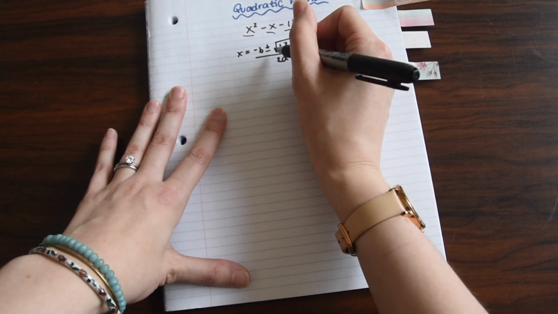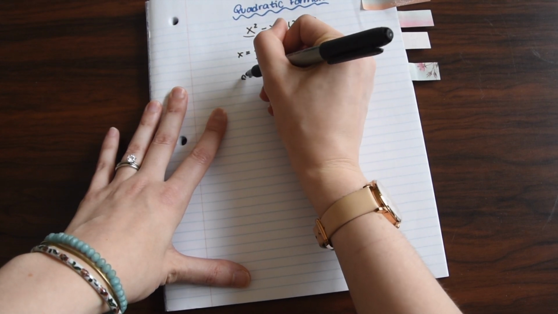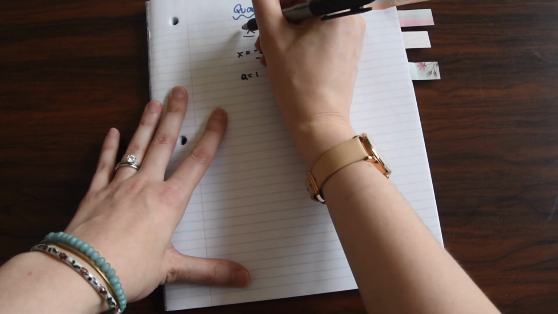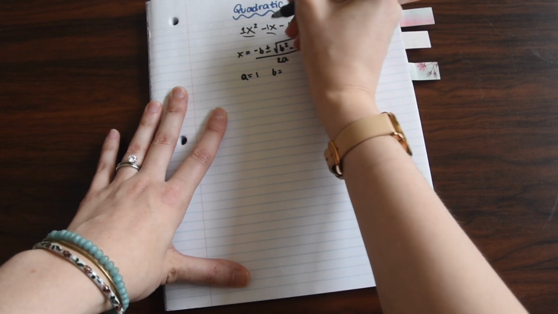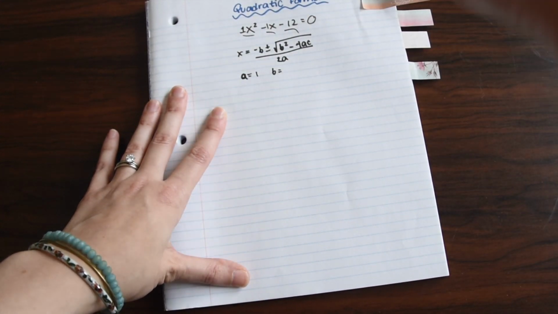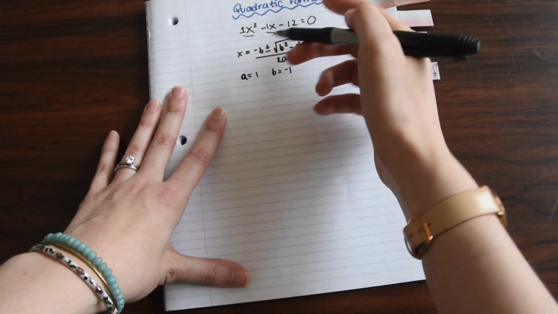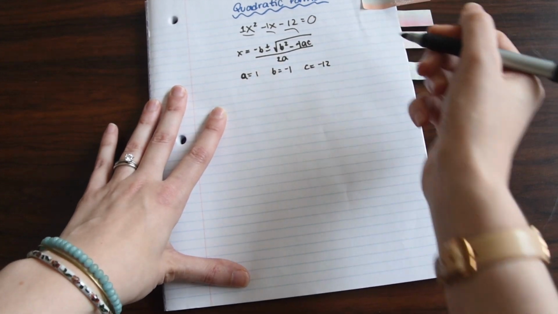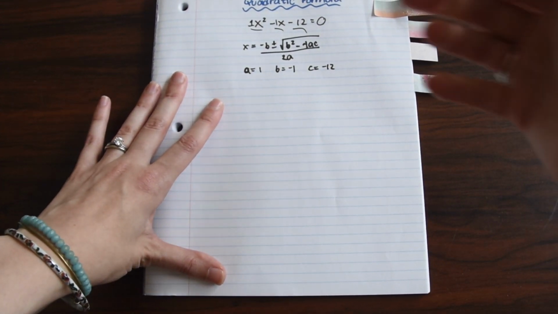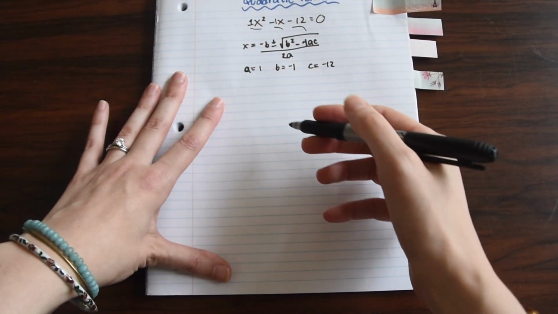So a is going to just be equal to 1 because there's really a little 1 here. B is equal to minus 1. There's really a 1 here, right? If you don't see a number, there's going to be a 1. So this is minus 1. And then c, we have a number. It's minus 12. So now we're just going to be filling in our formula with our coefficients.